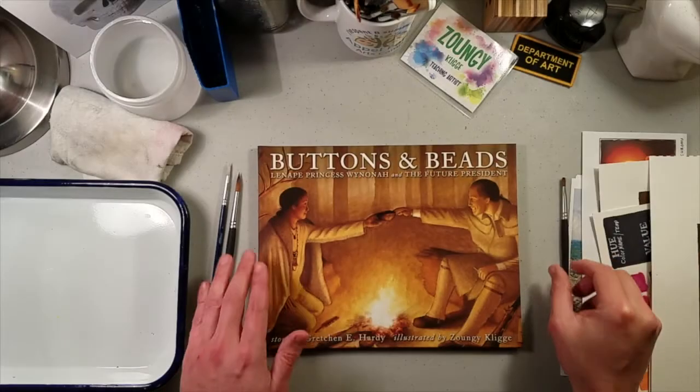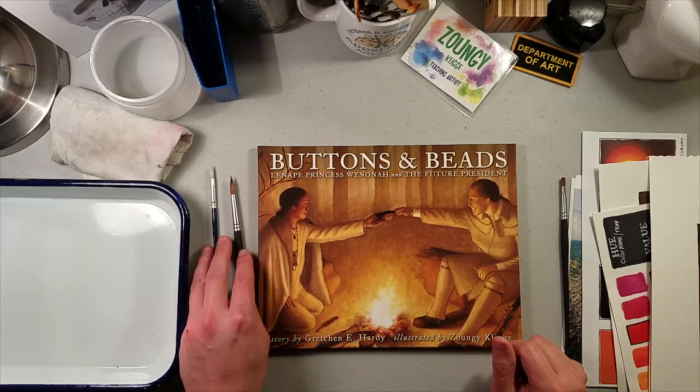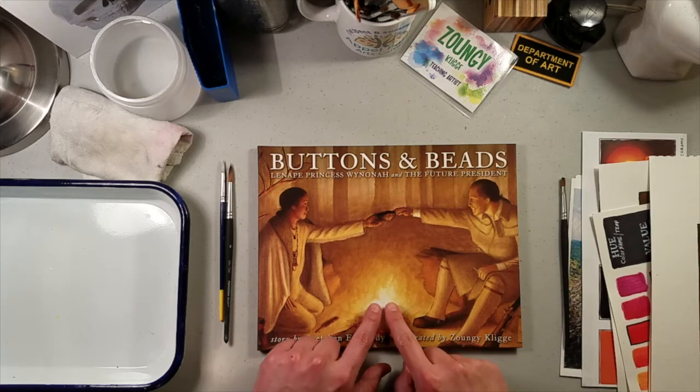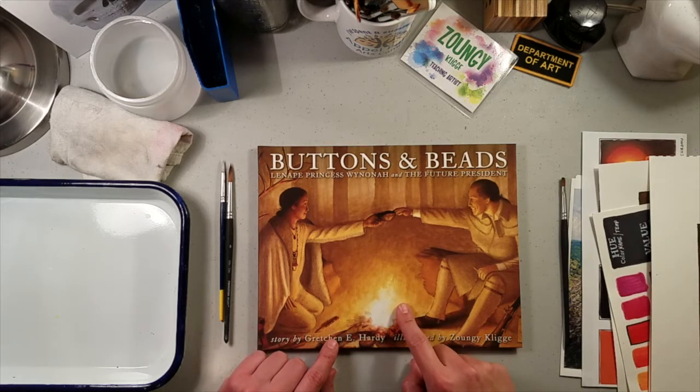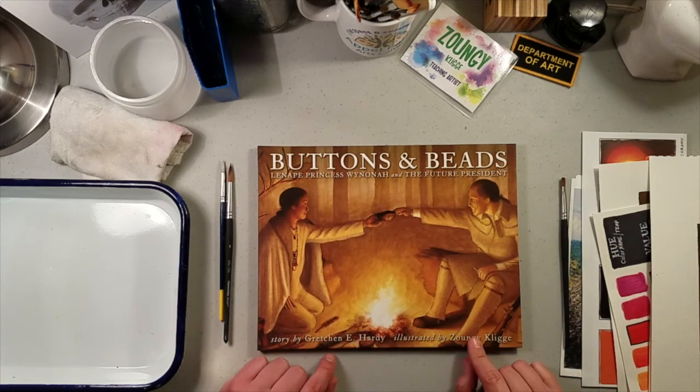Alright, hello everyone. This is Zoungy talking, and today I'm going to try to show you how to create a luminous fire painting like this one.